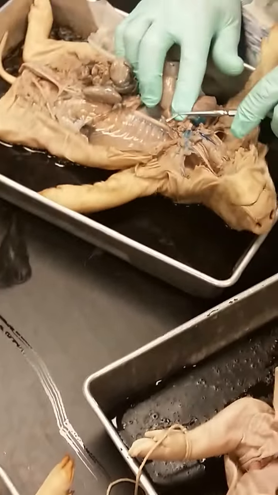Okay, obviously kidney, and you can see the peritoneum here covering the kidney. I'll just peel that off a little bit. And then what is this structure coming out? Ureter. That would be the ureter. And if you follow it down, you notice how it enters this structure right here. So this is the urinary bladder.